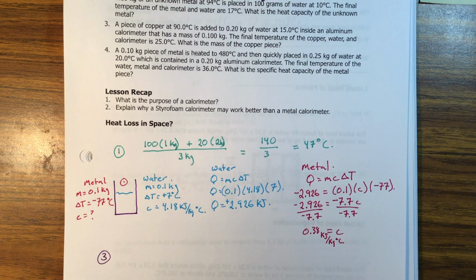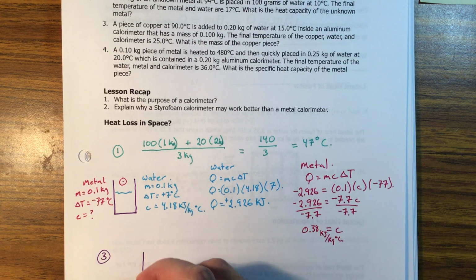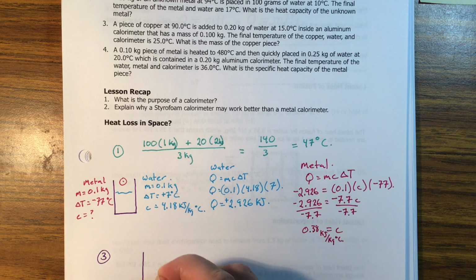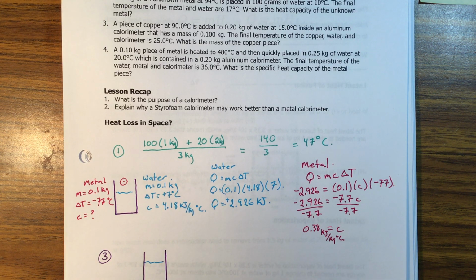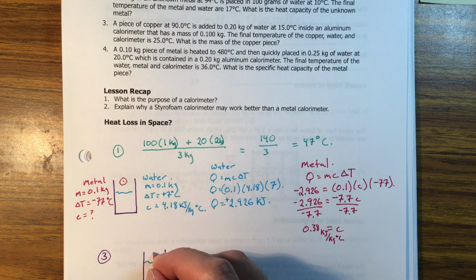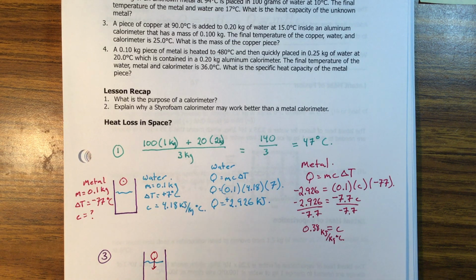A piece of copper at 90 degrees Celsius is added to 0.2 kilograms of water at 15 degrees Celsius inside an aluminum calorimeter that has a mass of 0.1 kilograms. The final temperature of everything is 25 degrees. What is the mass of the copper piece? Let's draw it out. There's my calorimeter. There's my water. And I've got my piece of copper that is dropping into the water.